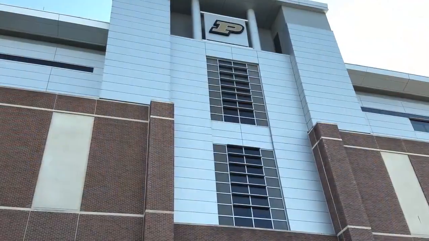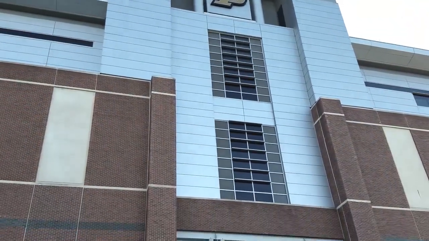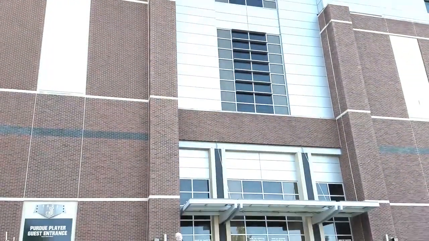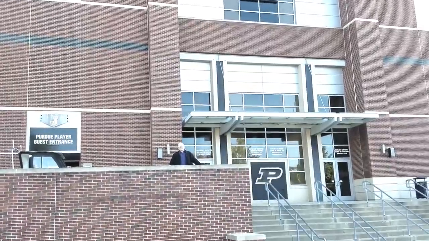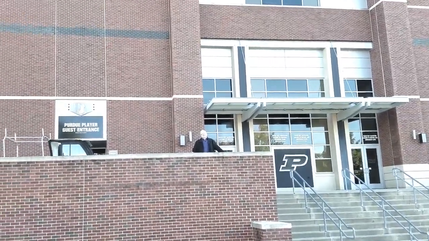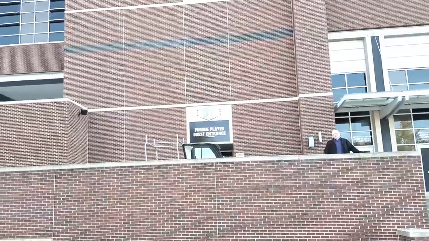We'd like to highlight the stadium and have a look at the pavilion, kind of the exclusive seating areas and the meeting parts of Ross Ade Stadium.